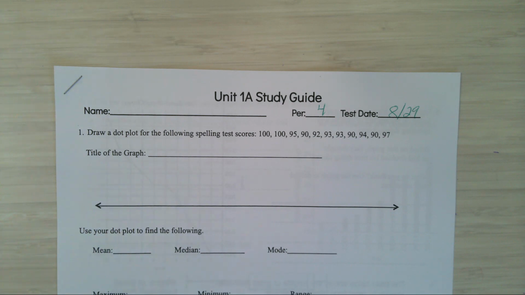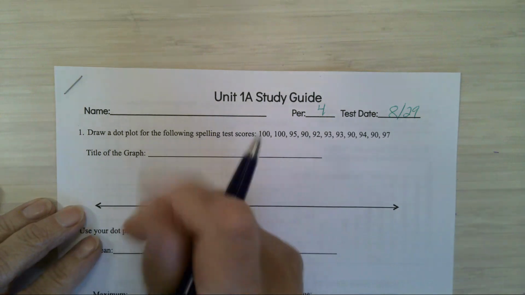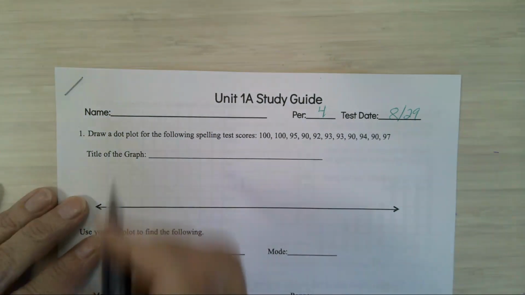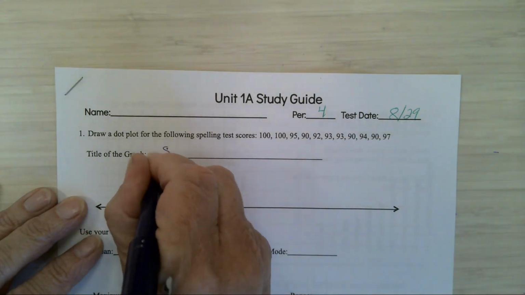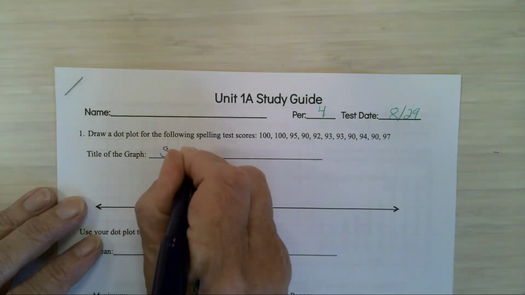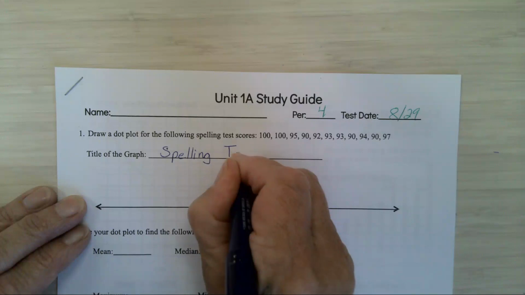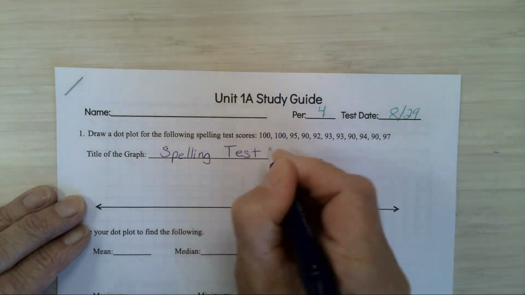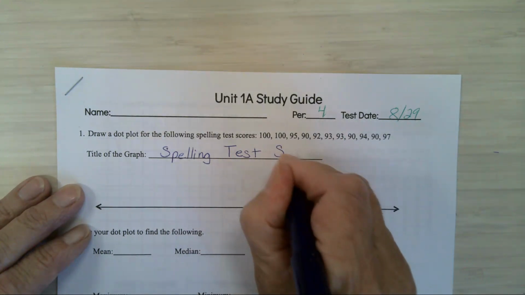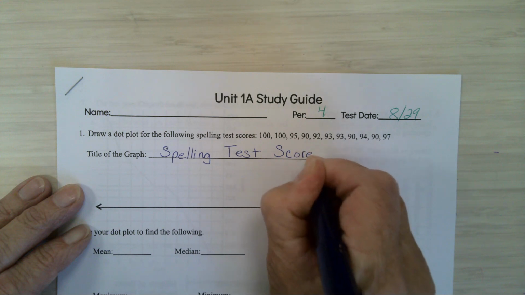Now, we are going to do a dot plot for the following spelling test scores. The first thing we have to do is title the graph. Spelling test scores will be the title for this graph. You could have spelling scores, test scores. I would probably count those all right. You can add adjectives like a specific person's test scores if you wanted to be creative. That would be fine.